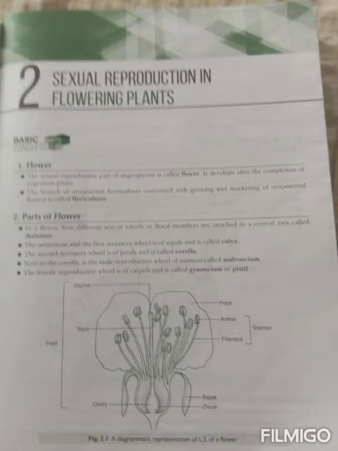Here I am discussing the sample questions, or the previous year's questions, from the chapter Sexual Reproduction in Flowering Plants. The images of the questions I gave you in your assignment box. First of all, I am discussing the 5-mark questions, so please listen carefully.